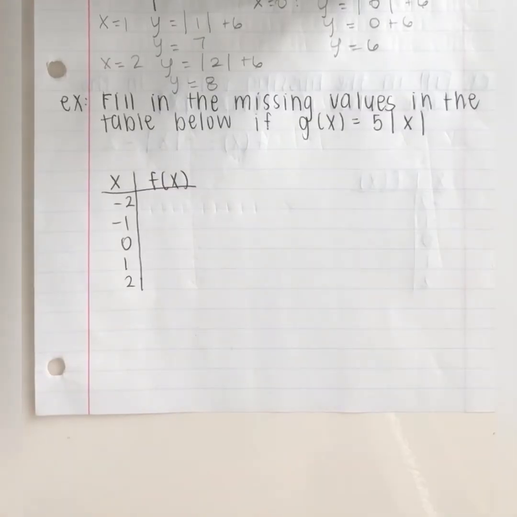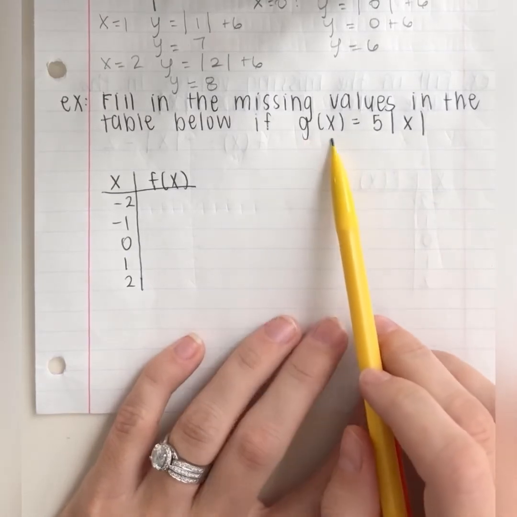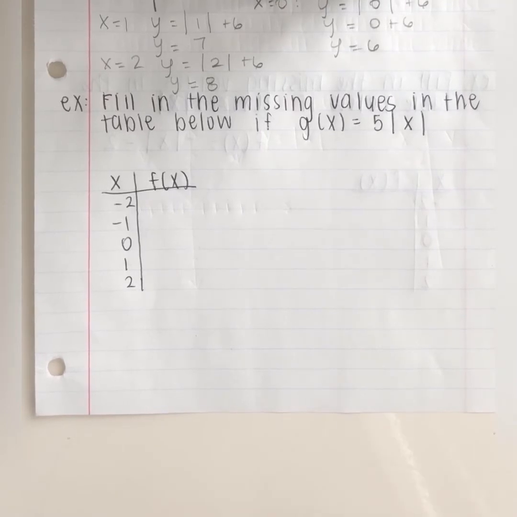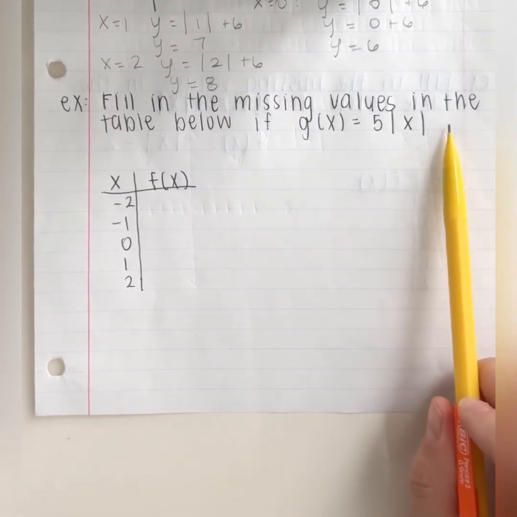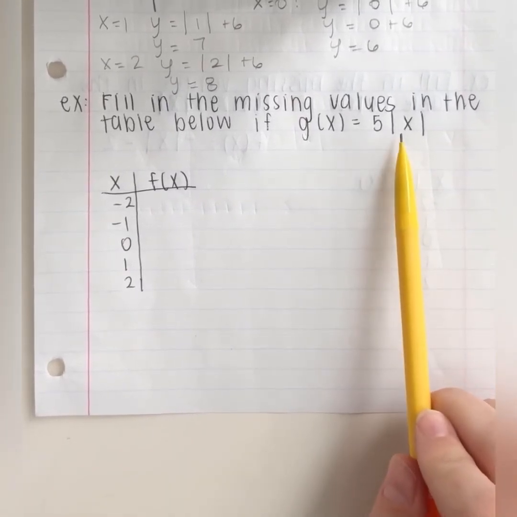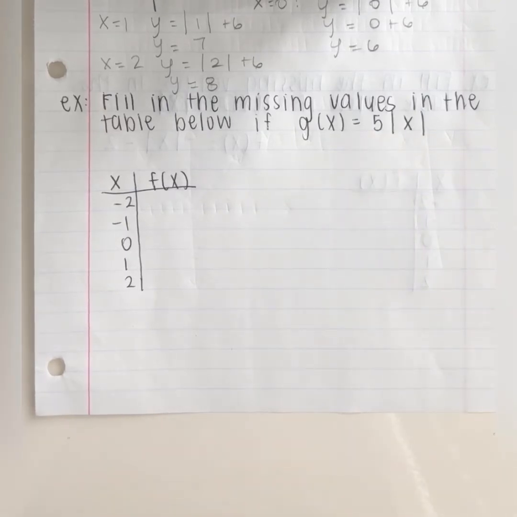Okay, for our next example, our next function is g(x) equals 5 times the absolute value of x. This is different than the equation we had before. In the equation we had before, the number added was off to the right, and it was plus 6, right? Here, there's nothing between 5 and my absolute value sign, which means they're being multiplied. So this is going to be a different transformation than what we had before. So let's look at it.